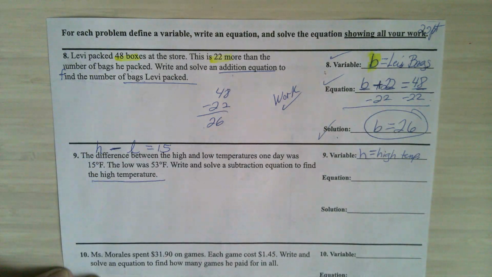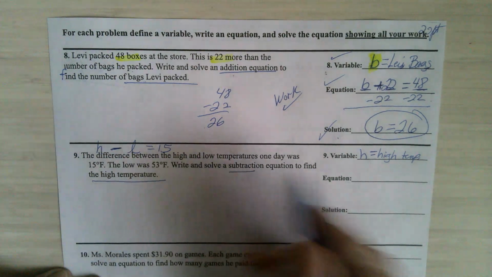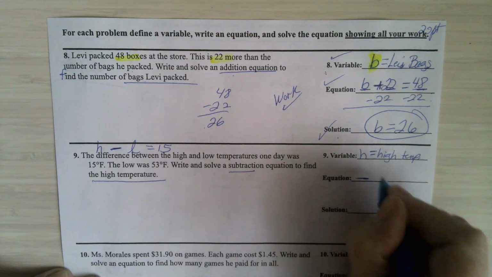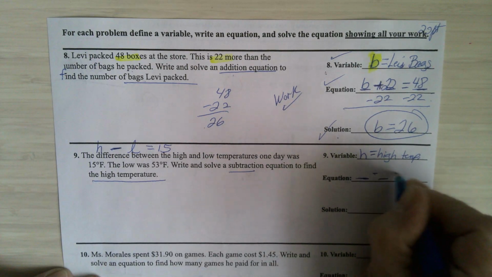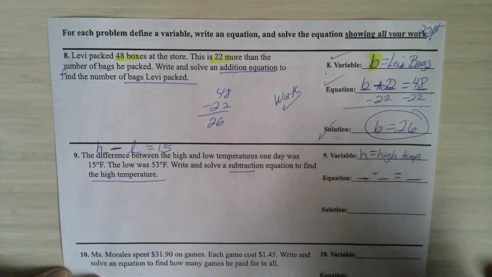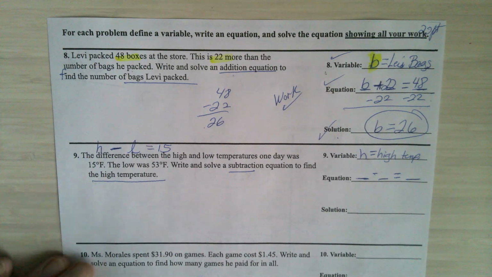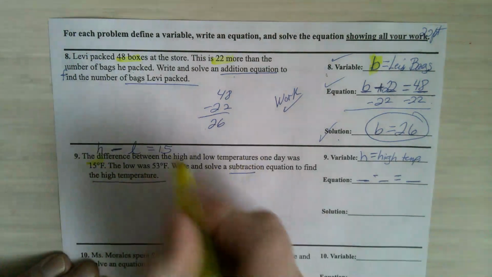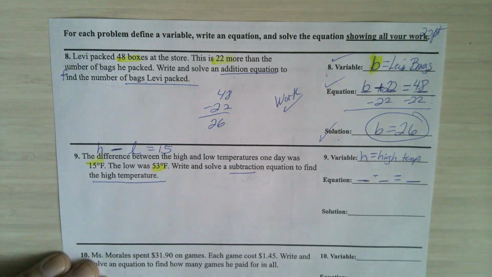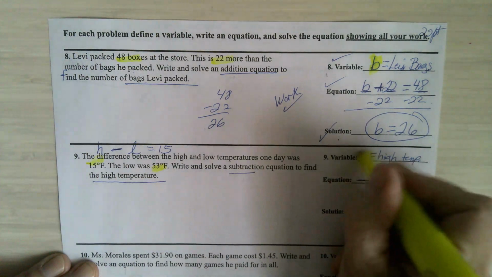Okay, high temperature. Now my equation. Oh, they want a subtraction equation. Well, something minus something equals something, right? So now we have to fill in the numbers. What are the numbers we're going to use? You have 15, you have 53, and we have a variable.